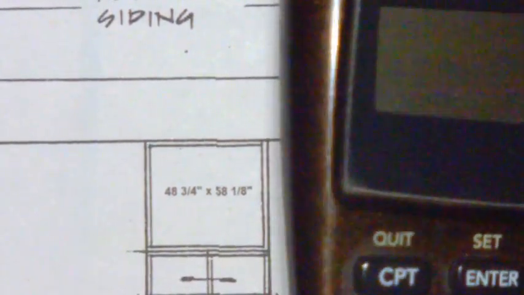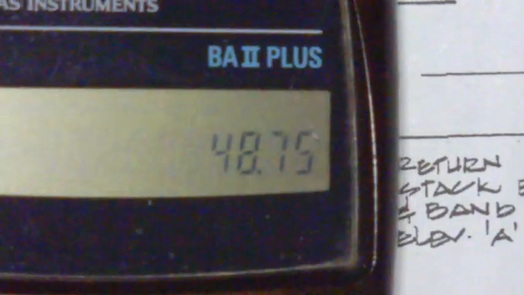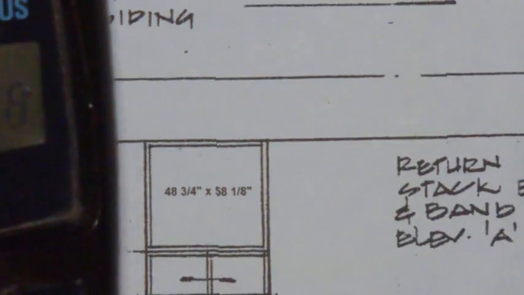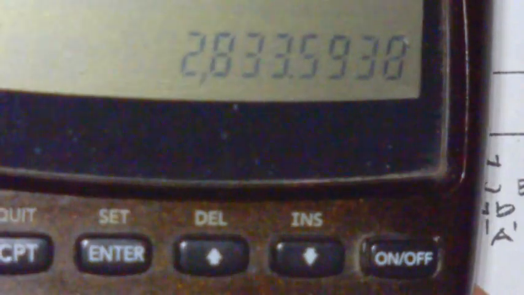So you're going to type in your calculator 48.75 times 58.125 equals 2,833.59 square inches.